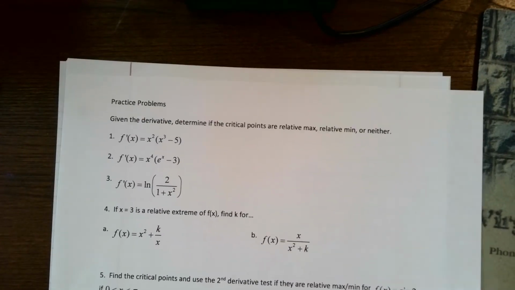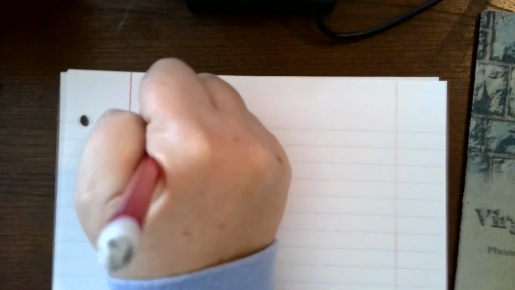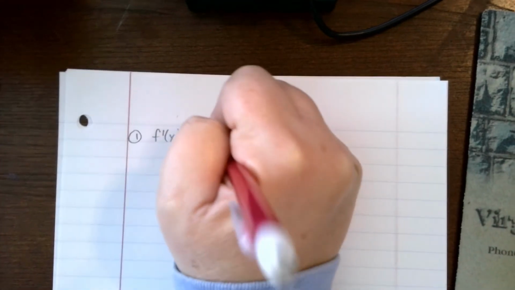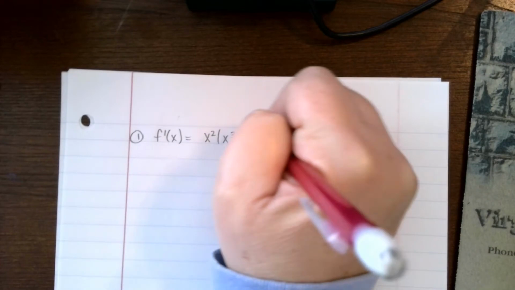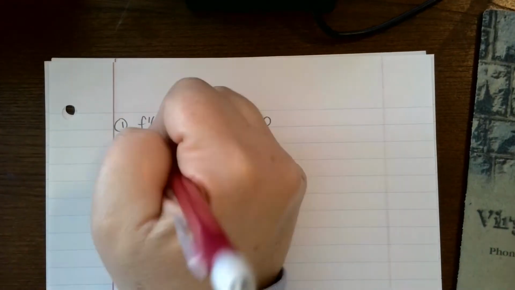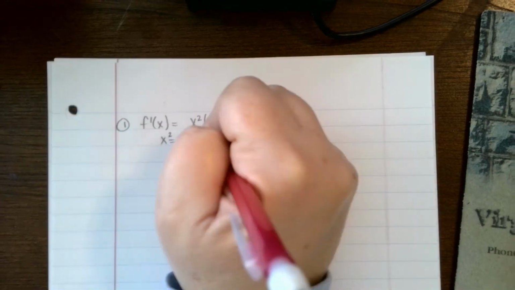Alright, so number 1, given the derivative, determine the critical points, and if they are relative max, relative mins, or neither. We have f prime of x is equal to x squared times x cubed minus 5. So to find our critical points, we set that equal to 0, and we're going to set each piece equal to 0.